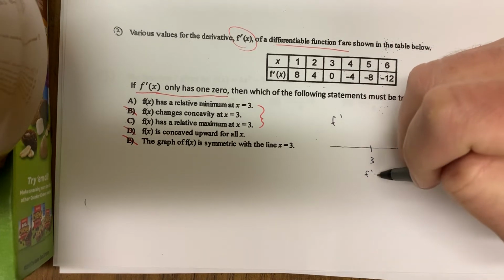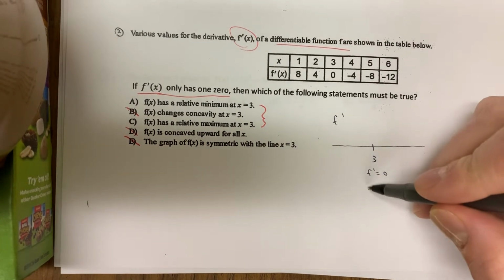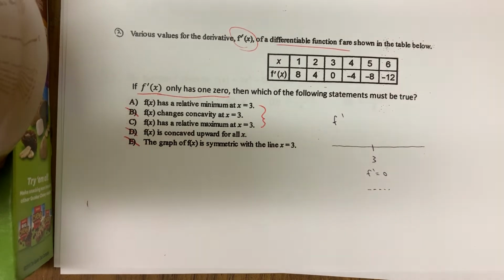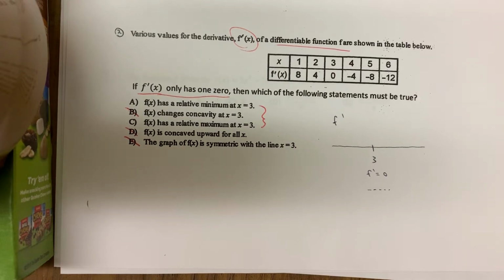0. That means that f is going to have a horizontal tangent line, which means it could have an extrema, okay? Remember, at a horizontal tangent line, you could be decreasing to decreasing or increasing to increasing, which means there's no extrema. But because of the multiple choice selections I have left, I know there's going to be one of the extremas here.